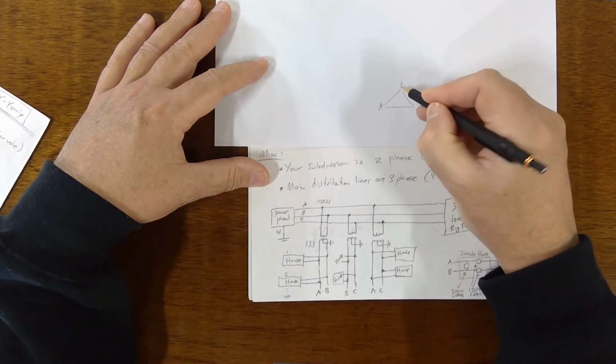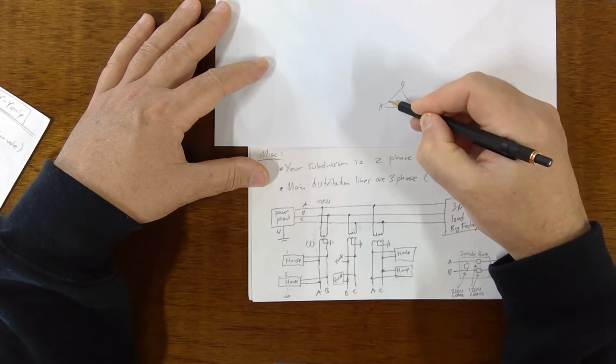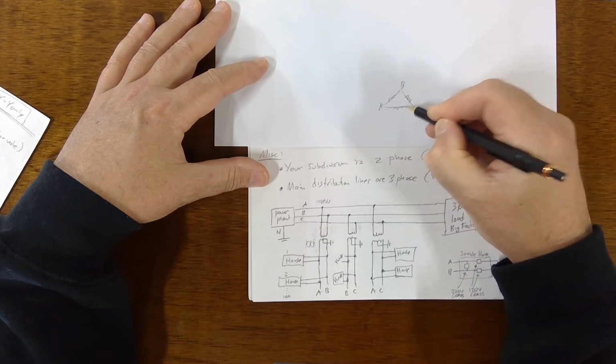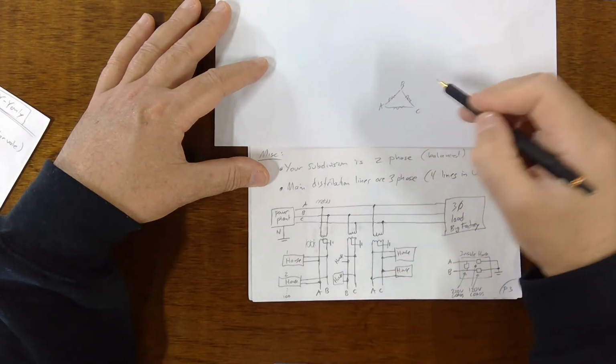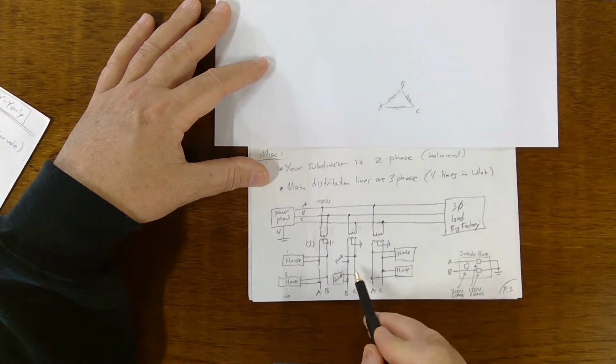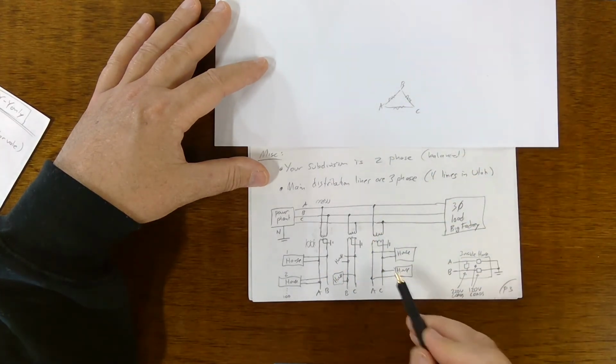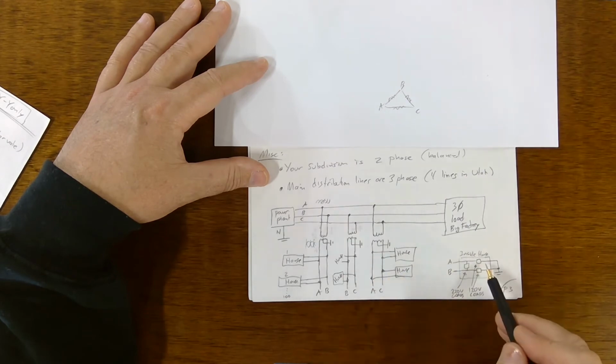This is A, B, C. We pulled off, but it would work with Y as well. But anyway, the loads are balanced. Okay, then one level deeper is what's happening inside of the house.